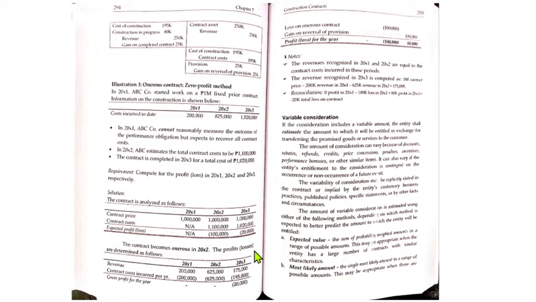So, tingnan mo yung 20X1. Since in 20X1, we cannot reasonably measure the outcome of the performance obligation, hence, the revenue is equal to your contract cost under the zero profit method. Okay, so I want you to take note of this. Pag onerous contract, di ba, kapag yung cost is greater than the benefit or the total contract cost, more specifically, is greater than the contract price, the contract becomes onerous. However, pansinin mo yung statement niya. The contract becomes onerous in 20X2.